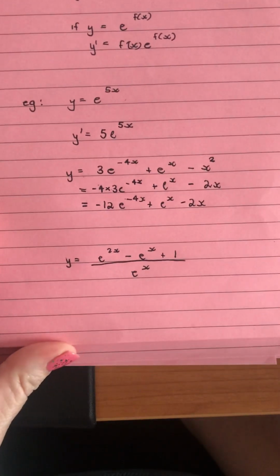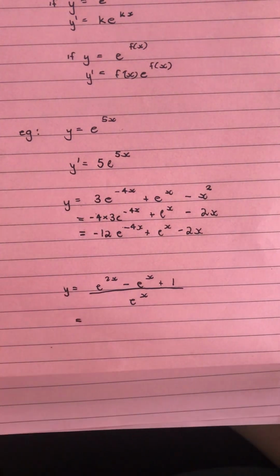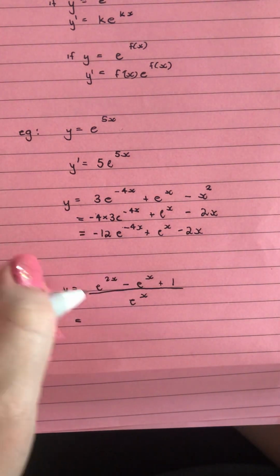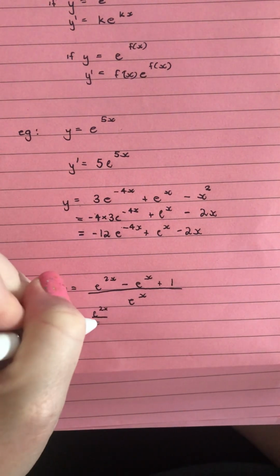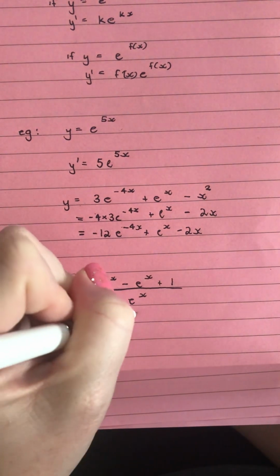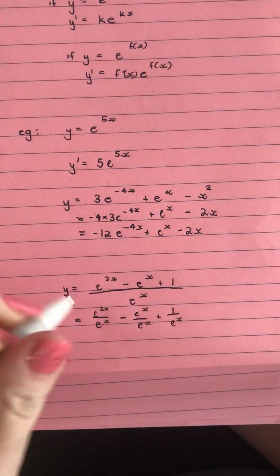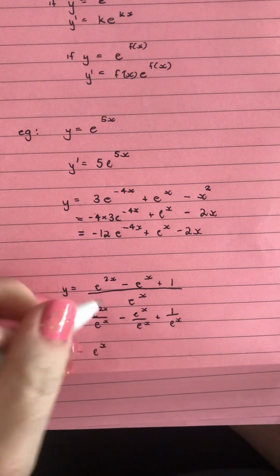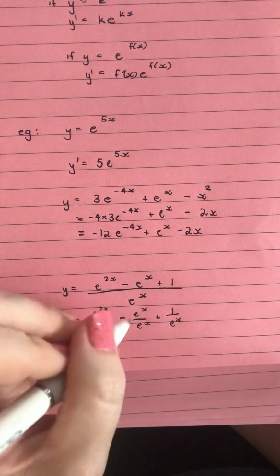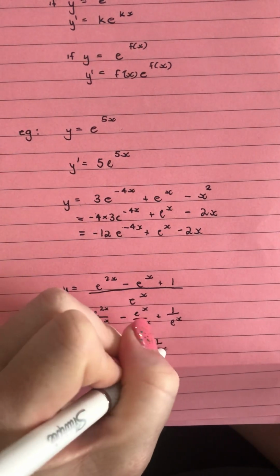Now the next one you might look at and think that it's a quotient rule, but we can actually just simplify that first and work through a piece at a time. So what we can do is break each of these parts into its own fraction. We can write e to the 2x over e to the x minus e to the x over e to the x plus 1 over e to the x. Then e to the 2x over e to the x is just going to be e to the x, because 2x take away 1x is x. e to the x divided by e to the x is just going to be 1, and then we've got 1 on e to the x.